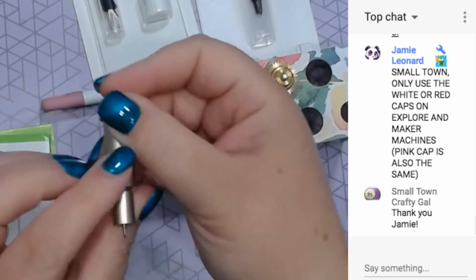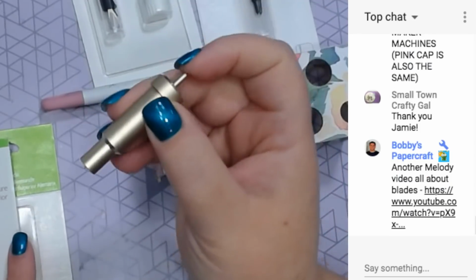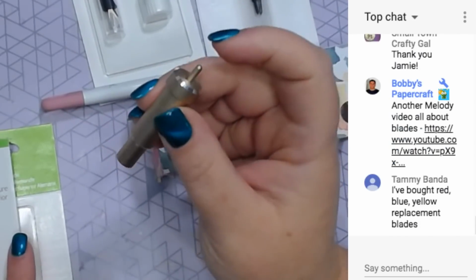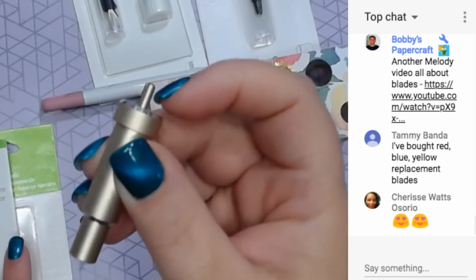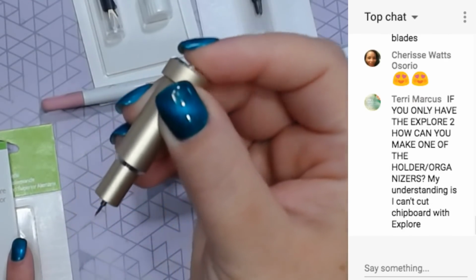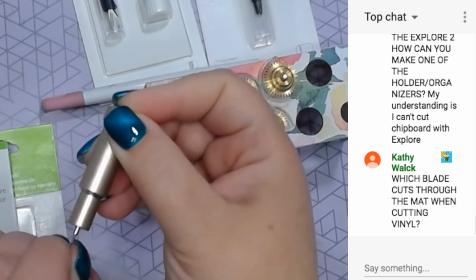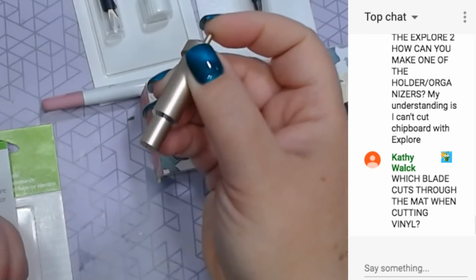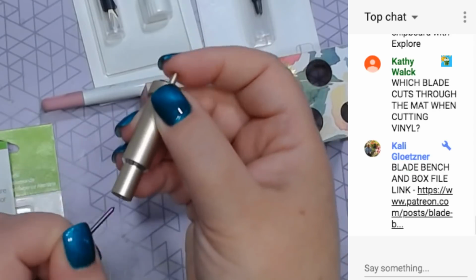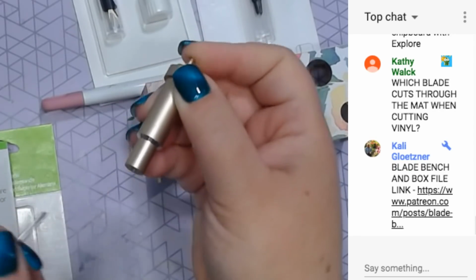I'm not going to open a new one because I don't know if I need to change the blade. So I'm going to show you how to drop the blade. You push in this little piece here and see how that blade comes out? You can just pull it out. I've never been cut doing that. Maybe you could take tweezers if you're afraid.